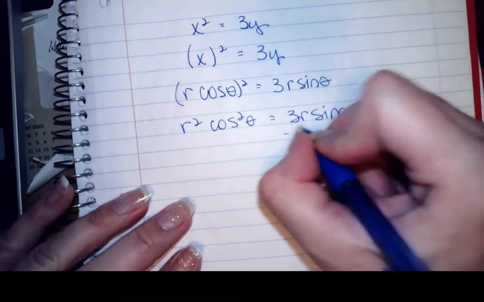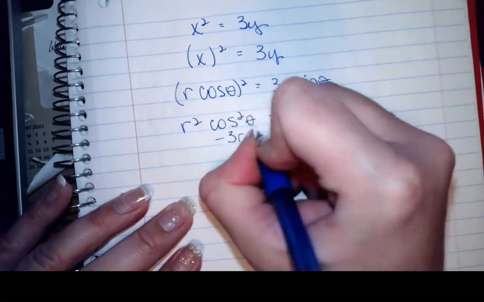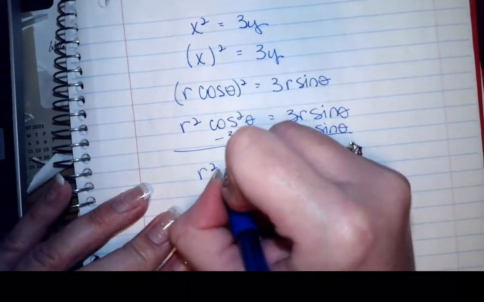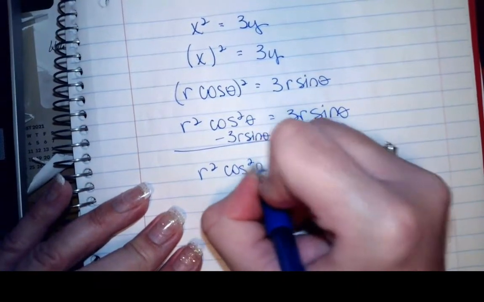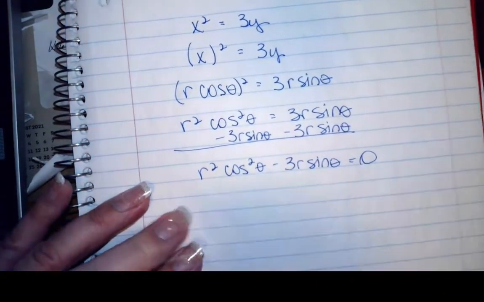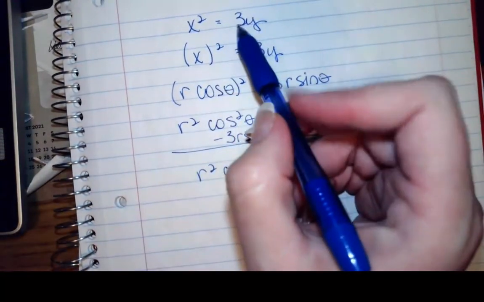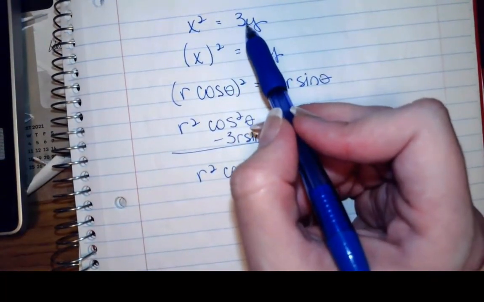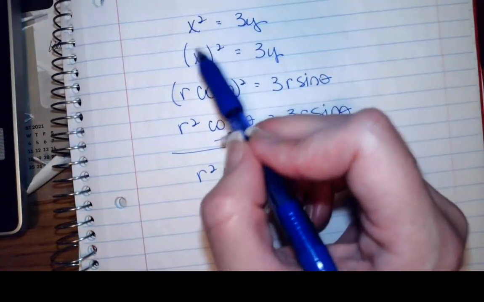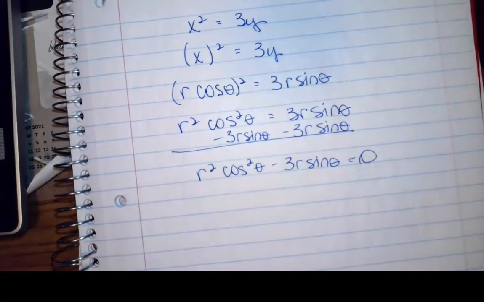So I'm going to subtract 3r sine theta from both sides. And I get r squared times cosine squared theta minus 3r sine theta is 0. Okay? And so again, go back up here. If I divided both sides by 3, you would have y equals x squared over 3, which is a parabola. So this is a parabola.